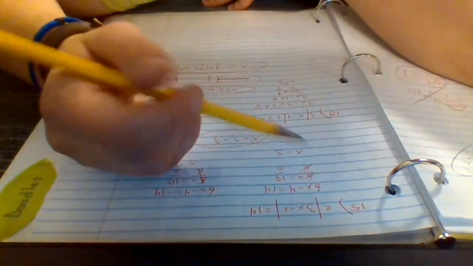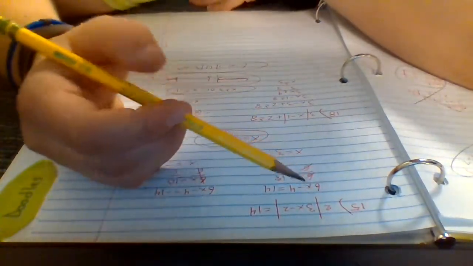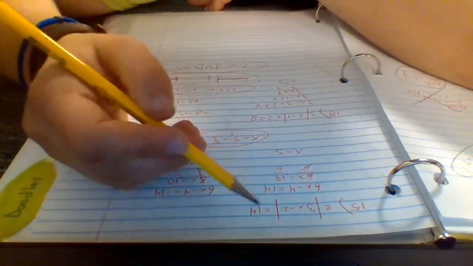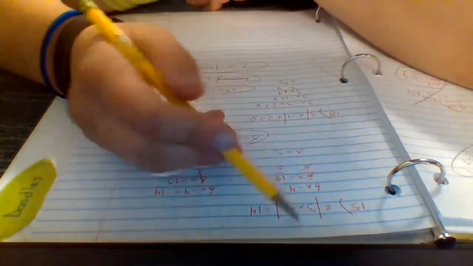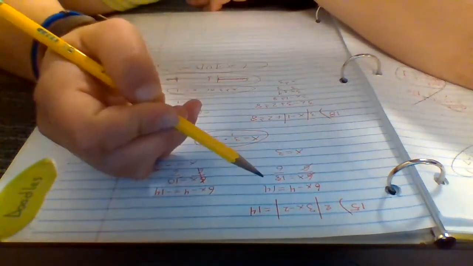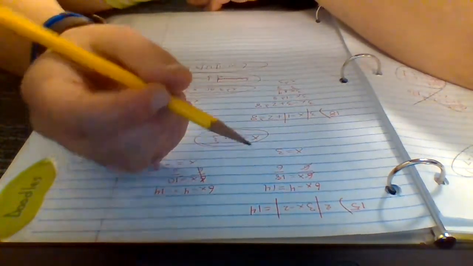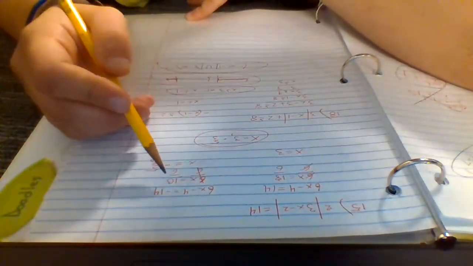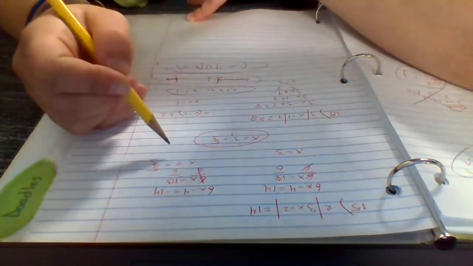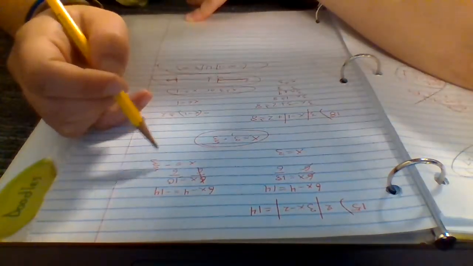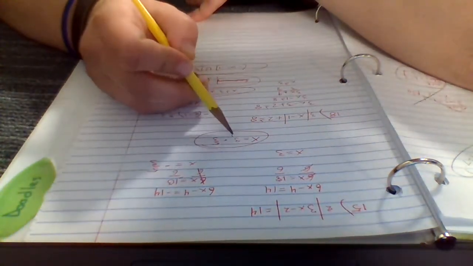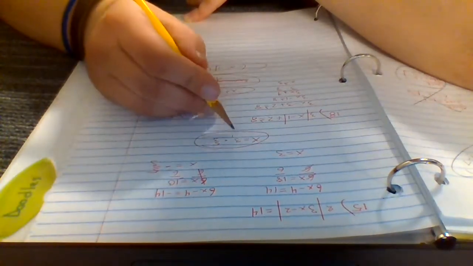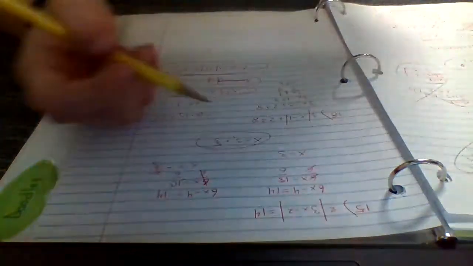Question number 15. This is an absolute value equation. 2 times the absolute value of 3x minus 2 equals 14. We're going to distribute that out. 6x minus 4 equals 14. Divide by 6. X is equal to 3. And then 6x minus 4 equals negative 14. X is equal to negative 5 thirds. So x equals 3 and negative 5 thirds.